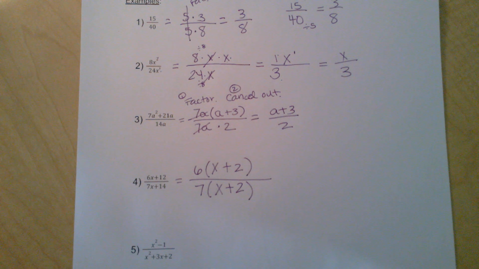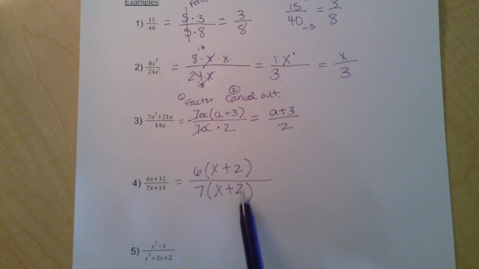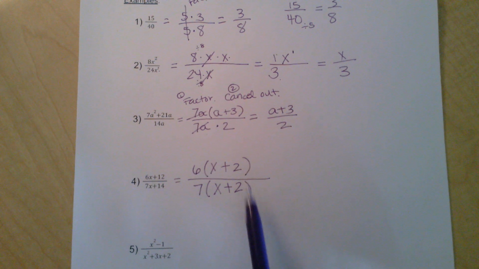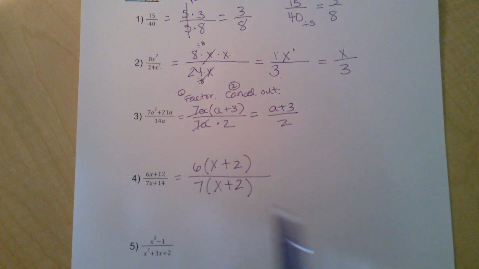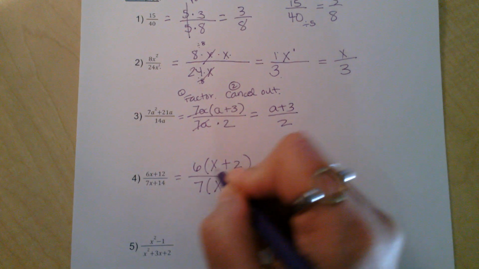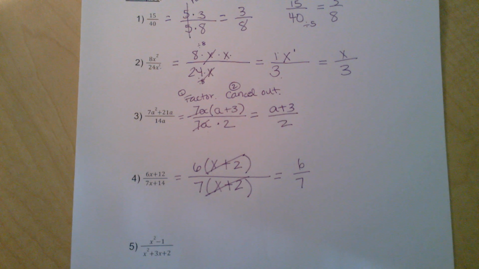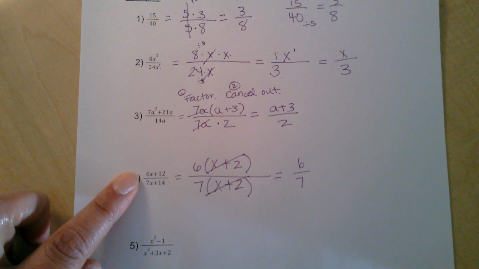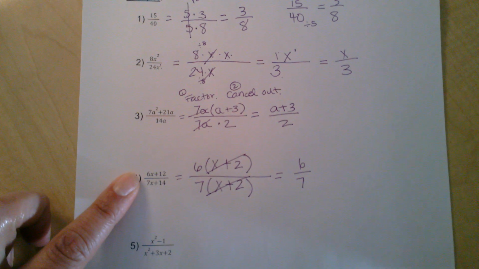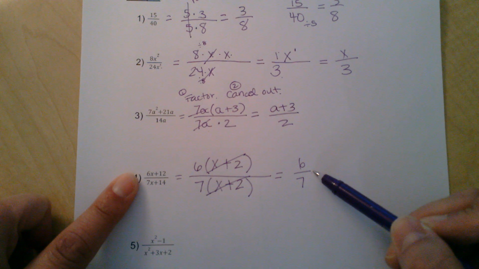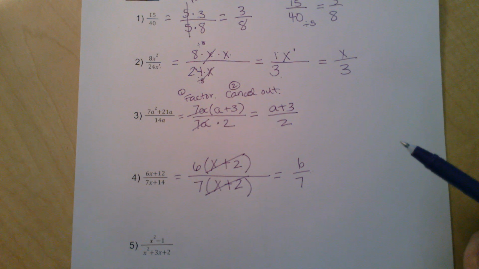And this is hopefully where you're going to start to see, I know I'm going to have an x plus 2. I'm probably going to be canceling it out. And so you're going to start to see that you have things that you can cancel out in the numerator and denominator. So these are the same, so I can cancel them out, and I'm left with 6/7. That's really nice. I love going from something as complicated as 6x plus 12 divided by 7x plus 14 down to 6/7. That is very simple, and that's what we mean by simplifying.